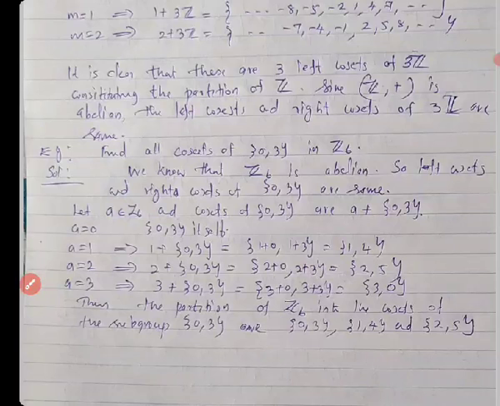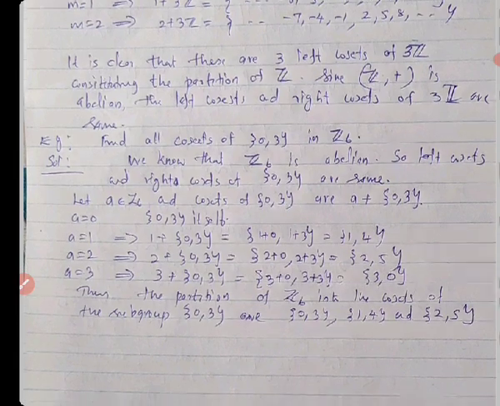For a equal to 1, 2, 3: after getting 3, again I am getting the same subgroup {3, 0}, so I can stop. So the different cosets that constitute the partition of Z6, for a equal to 0, 1, 2, are {0, 3}, {1, 4} and {2, 5}.